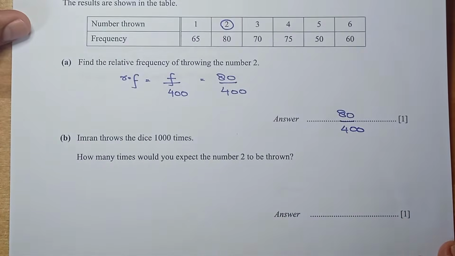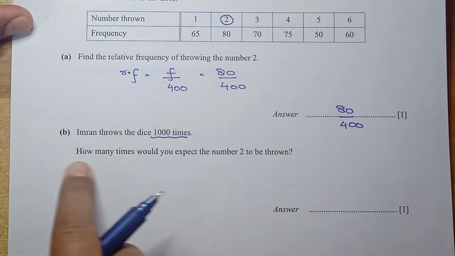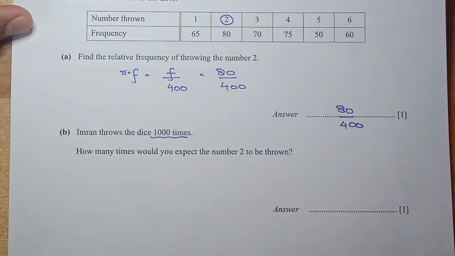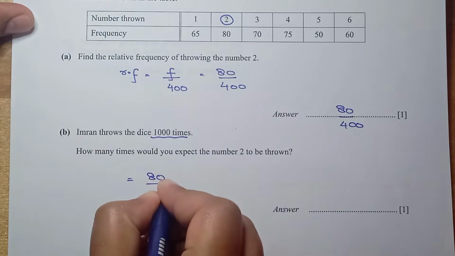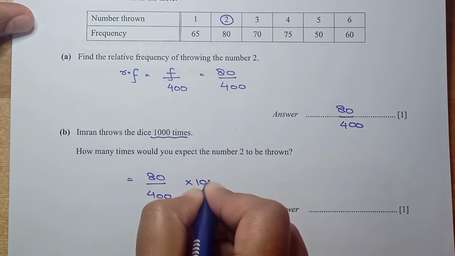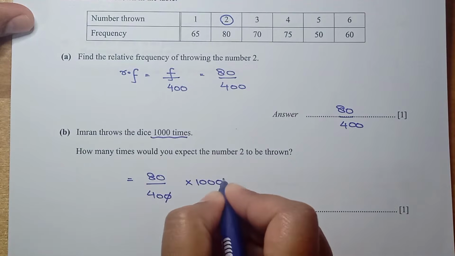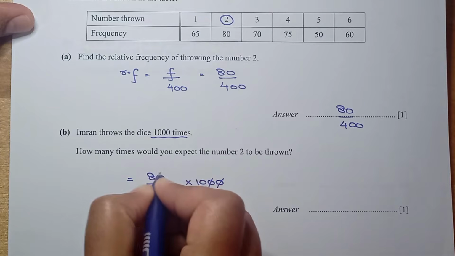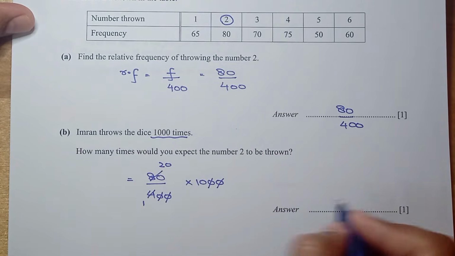Right. Now for the B part, Imran throws the dice 1000 times. How many times would you expect the number 2 to be thrown? The frequency for number 2 is 80 when the number of throws is 400, and now the number of throws is 1000. So times by 1000. So we can cancel the zeros, and 4 times 1 is 4, 4 times 2 is 8 and 0, and 20 times 10 would be equal to 200.